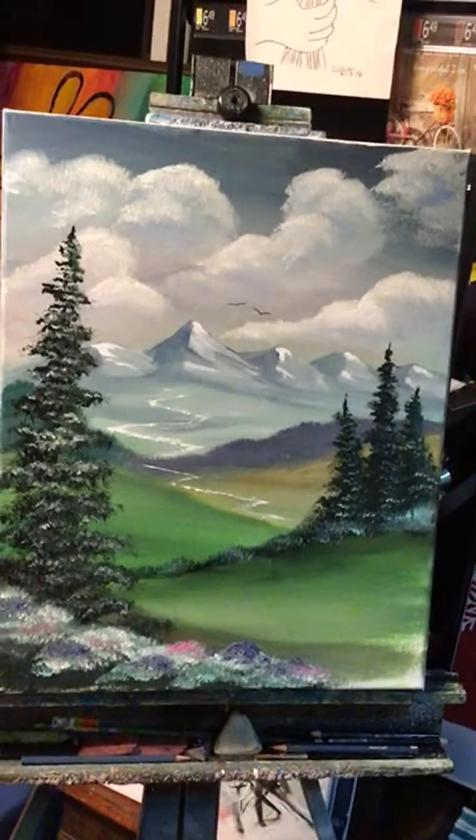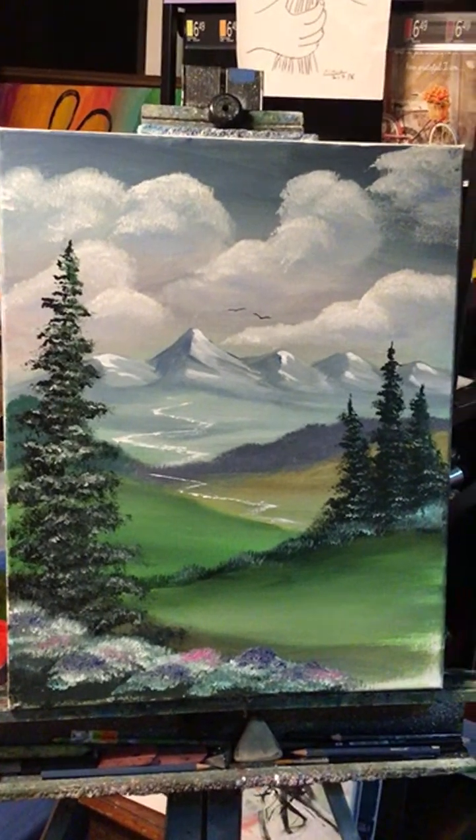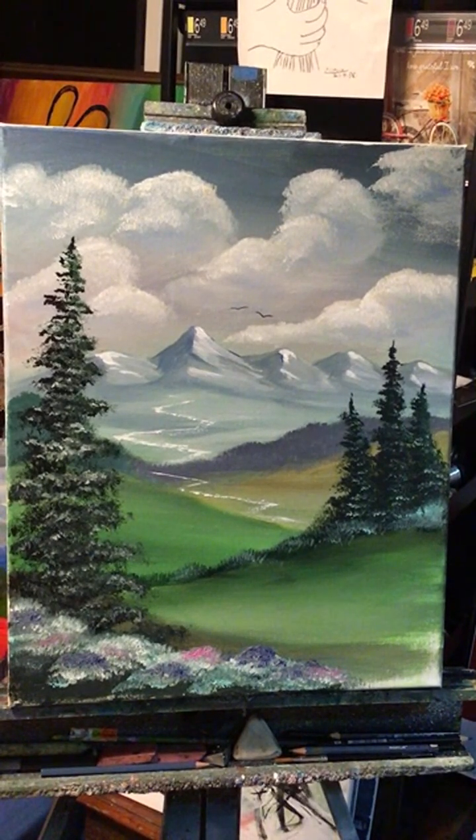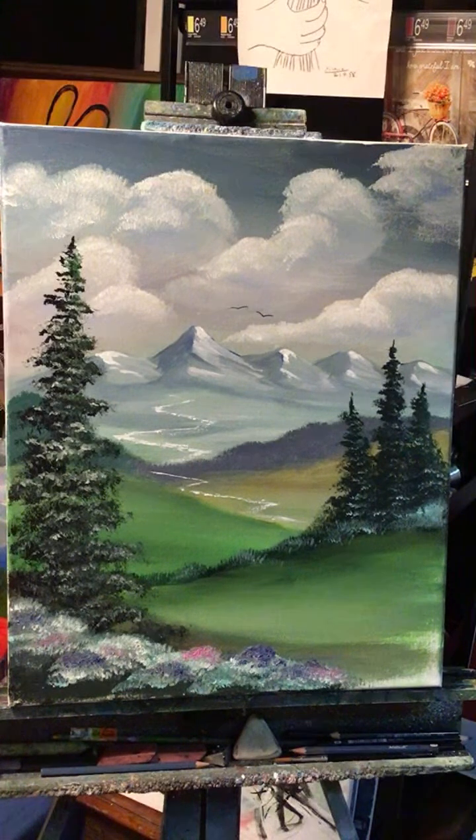I'll give you a straight shot here. It's getting there. I didn't put a river in there. Usually I have water in there, huh?